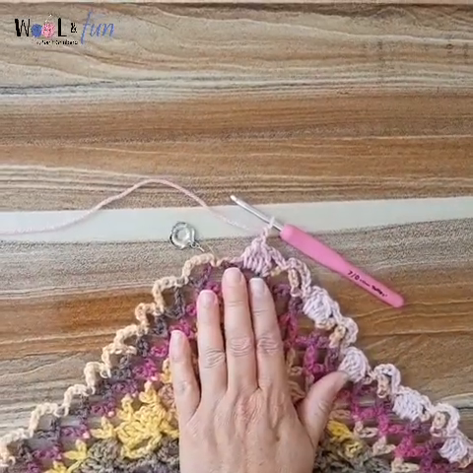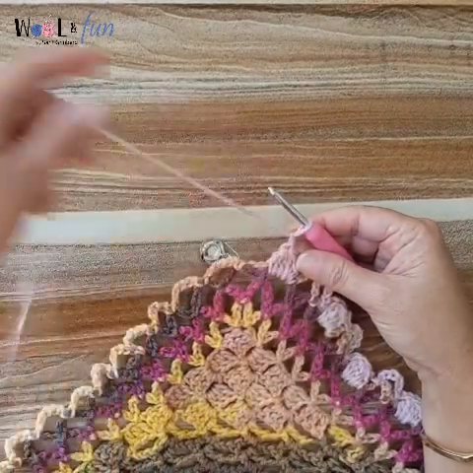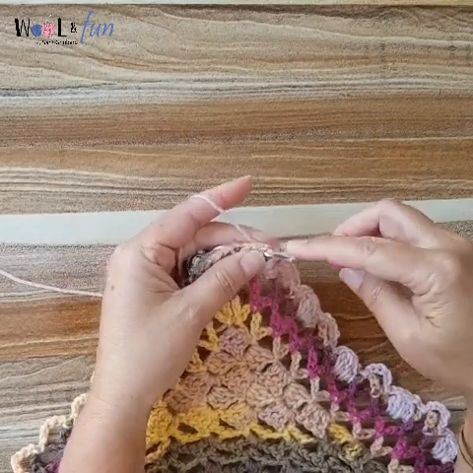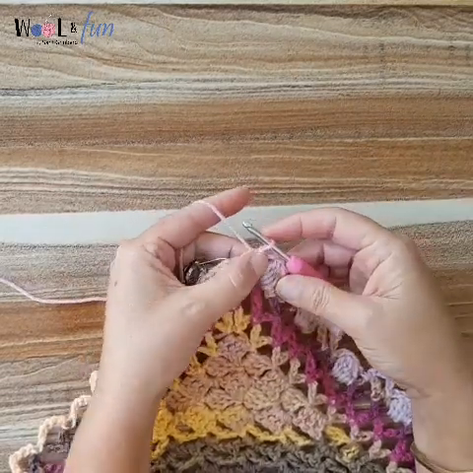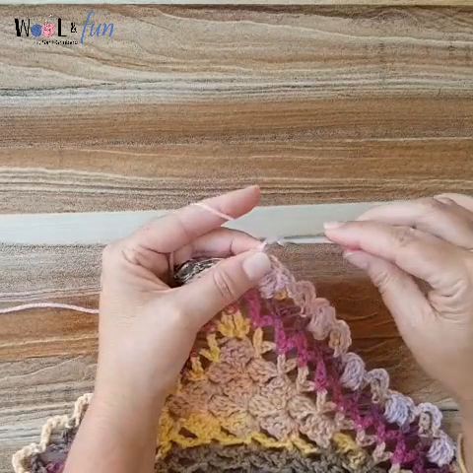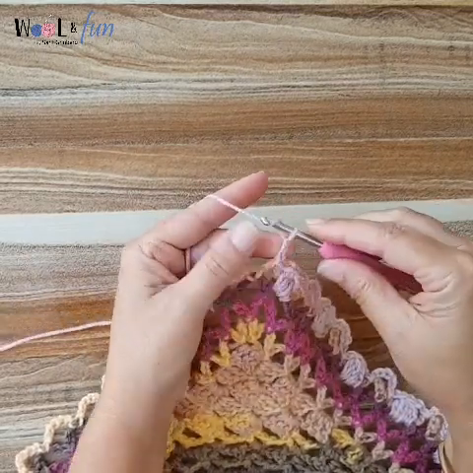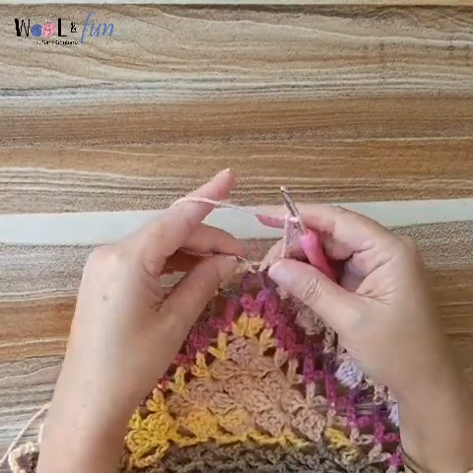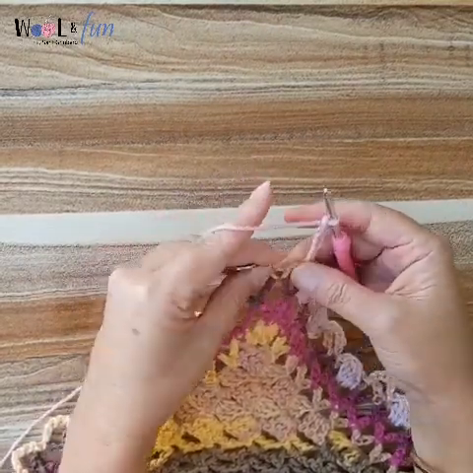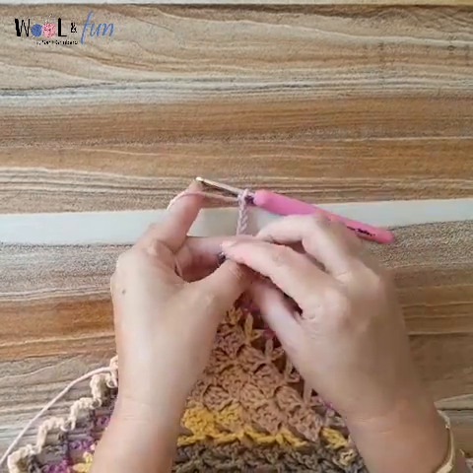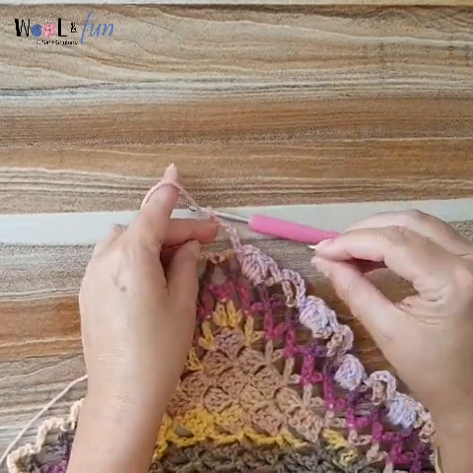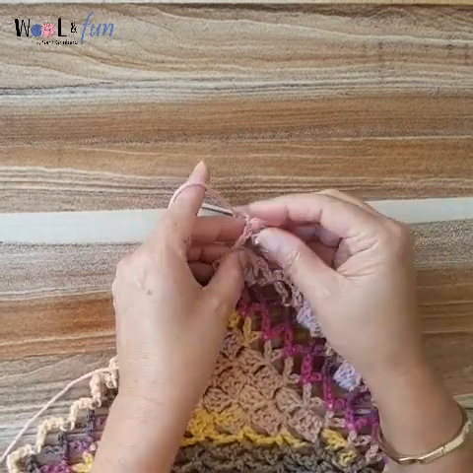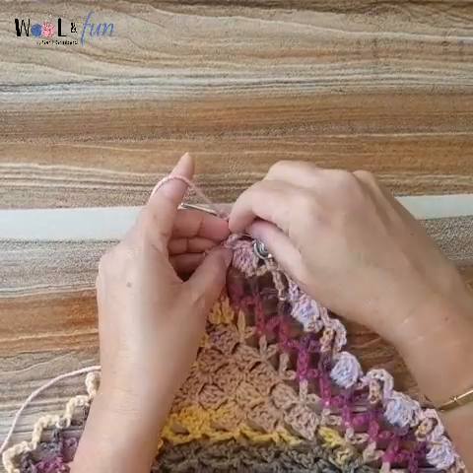So I reach the corner, and now I make a chain square, so slip stitch in the next chain space and chain 6, 1, 2, 3, and I mark this chain space above the corner as our new corner chain here.